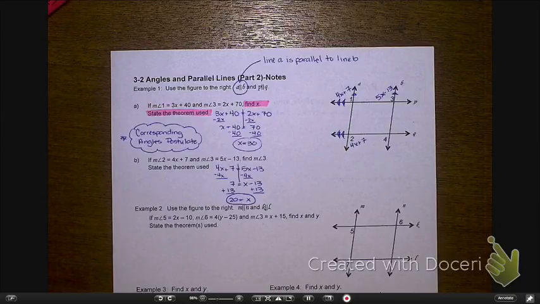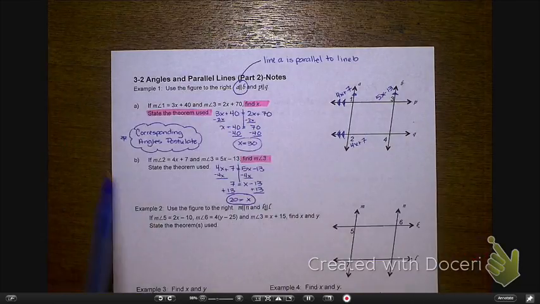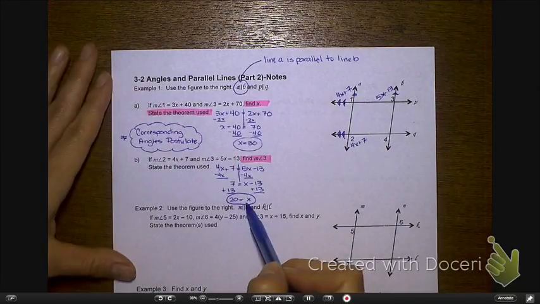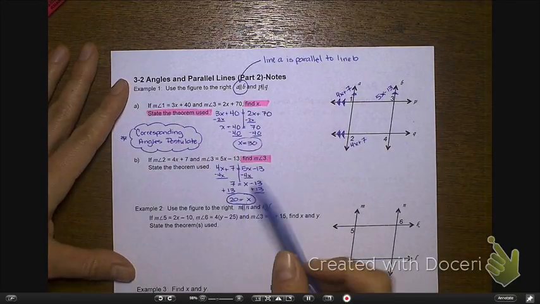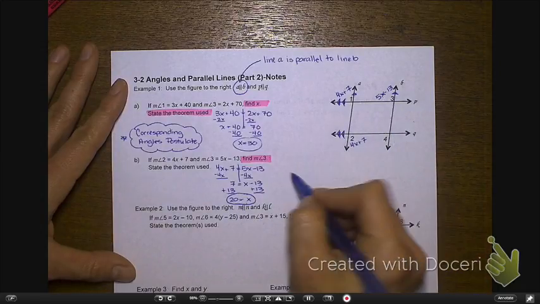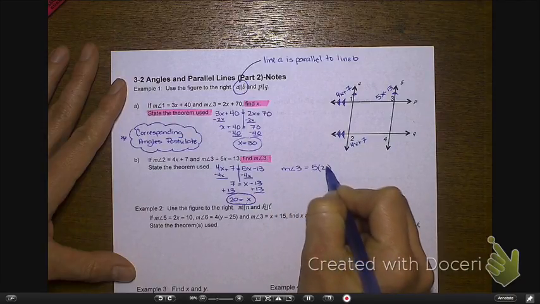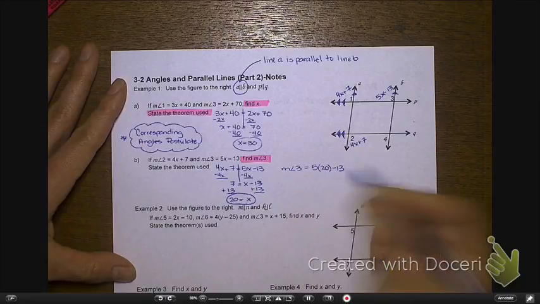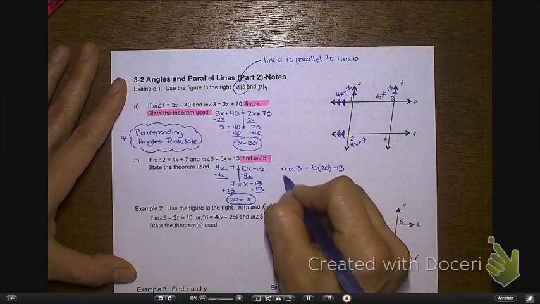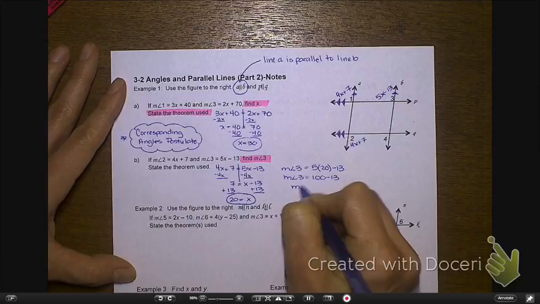Okay. All right, so now that I've got 20, is 20 my answer? No. Look at what the question was telling me to do. Find the measure of angle 3. So is this the actual answer? No. Okay, what do I need to do? I need to take this and plug it into angle 3, right? What is the measure of angle 3 saying that it is? So 5 times 20 minus 13, right? Okay, so what is the measure of angle 3 then? 87. Okay, good. So it's 87 degrees.